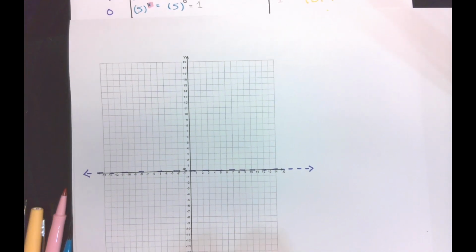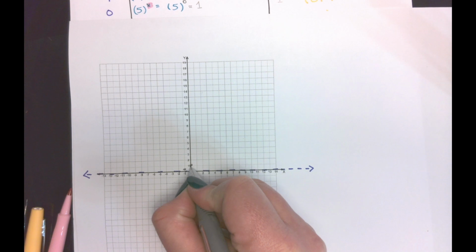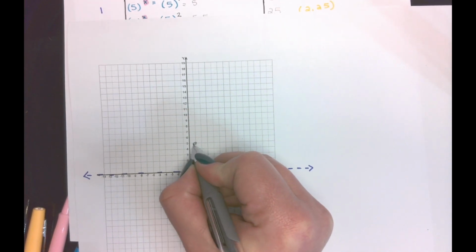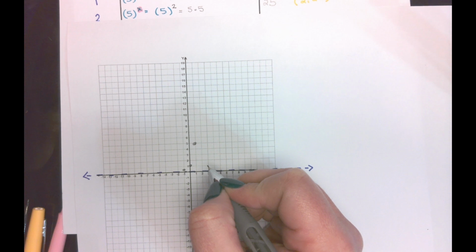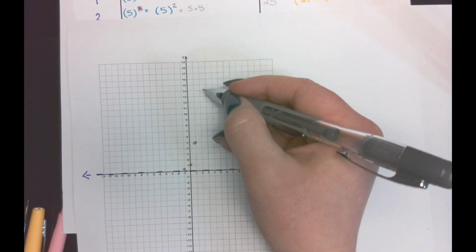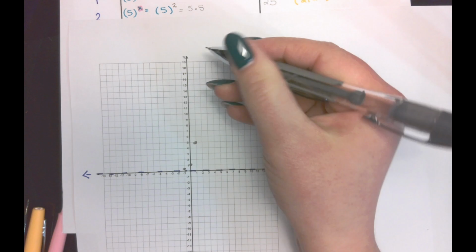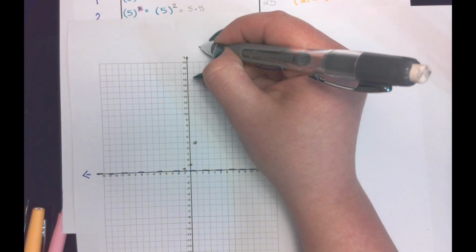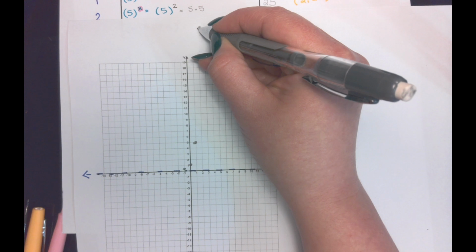Then we got 0 and 1. Here's 0 and there's 1. Next, we got 1 and 5. And then if you look, our next point is 2 and 25. I don't have a 25 here. I can guesstimate, so I have 19, maybe there's 20, 21, 22, 23, 24, 25. So maybe about here is 25.